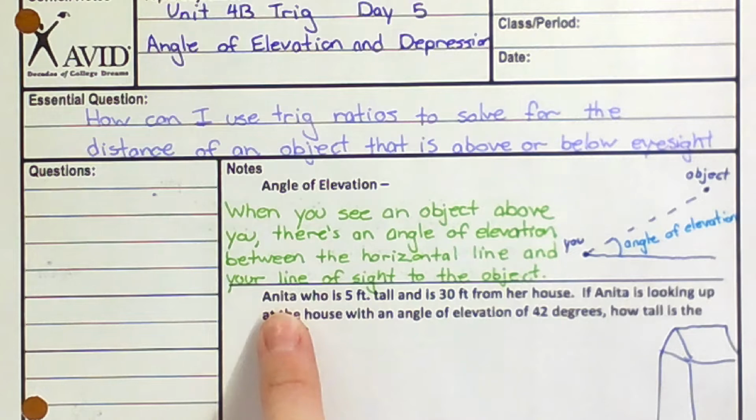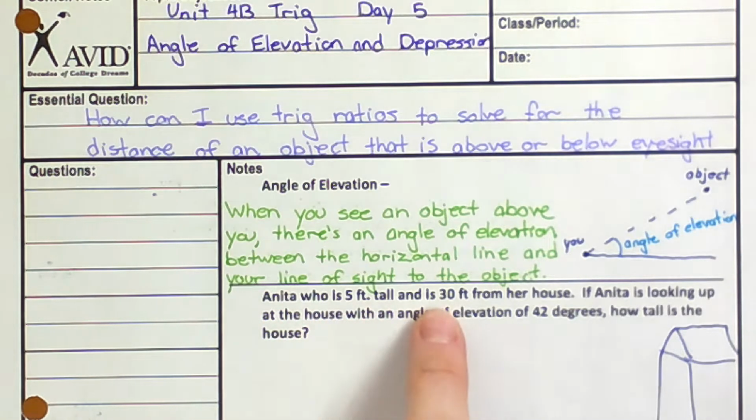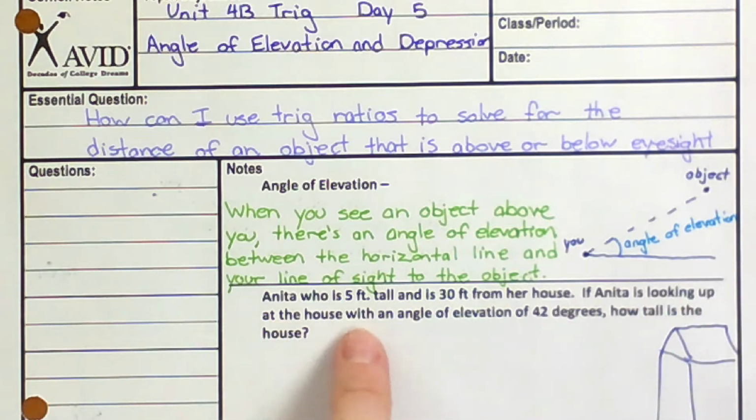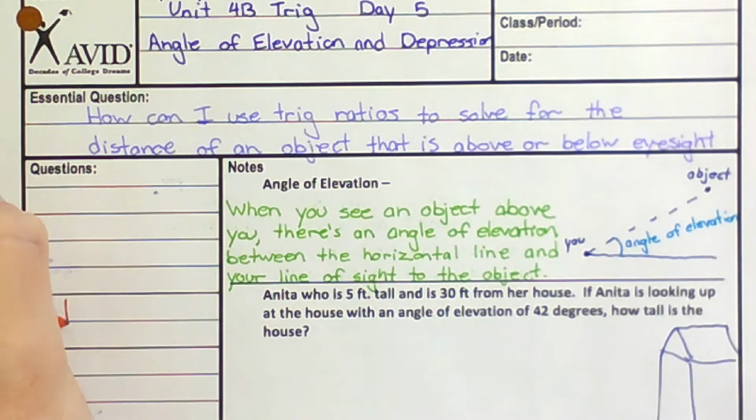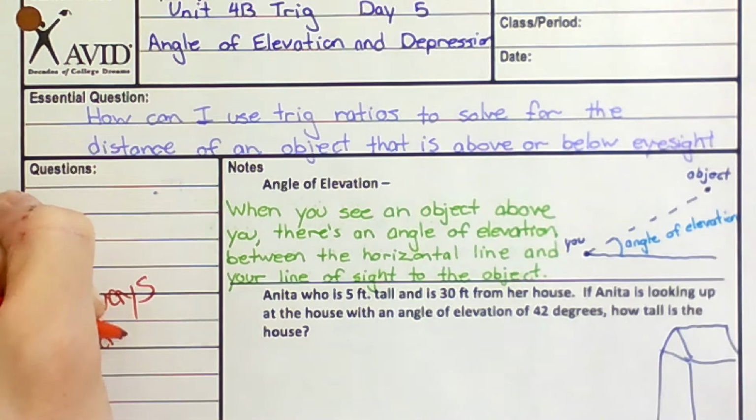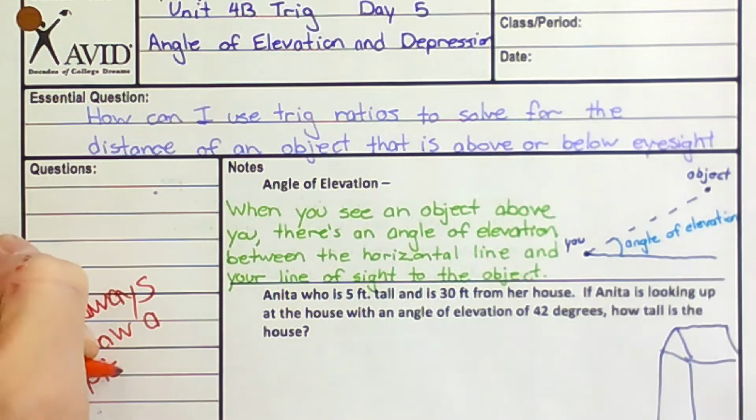So on this problem it says Anita, who is 5 feet tall and is 30 feet from her house. If Anita is looking up at the house with an angle of elevation of 42 degrees, how tall is the house? So step 1, the first thing you are always going to do is draw a picture. So we're going to write a reminder. Always draw a picture.